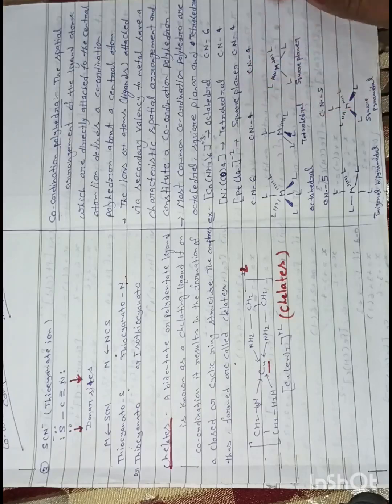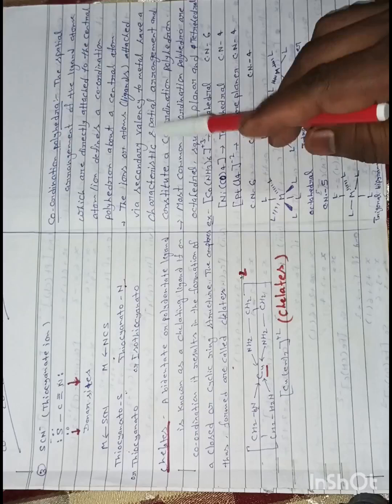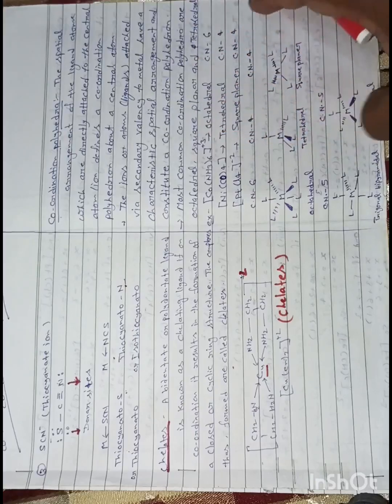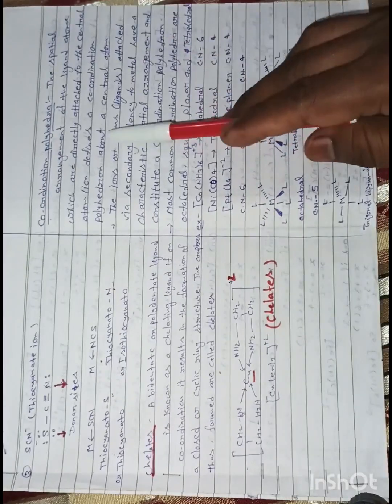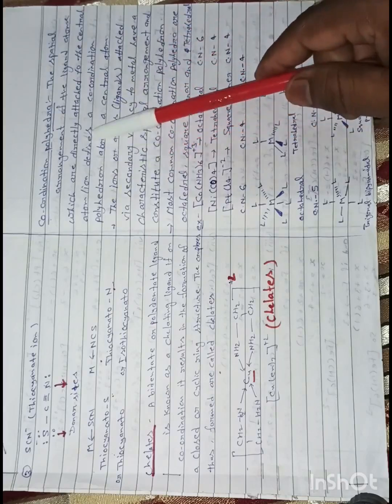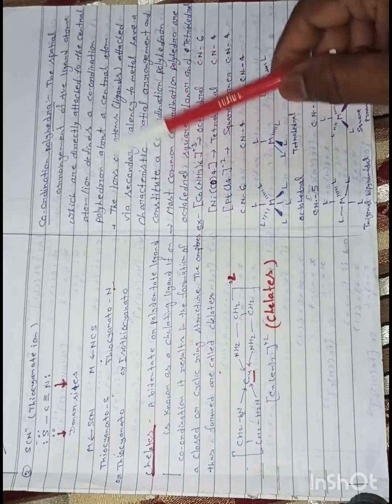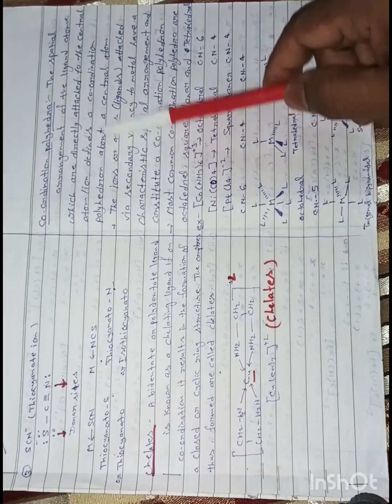Now we come to the next topic, and that is coordination polyhedra. So what is coordination polyhedra? The spatial arrangement of the ligand atoms which are directly attached to the central atom or ion defines a coordination polyhedra about a central atom.